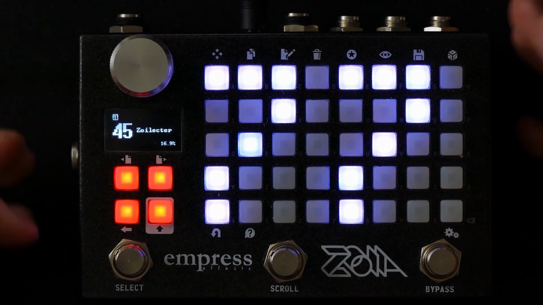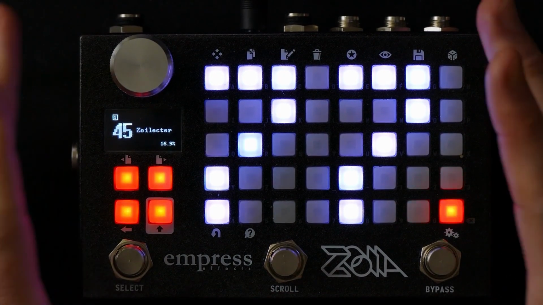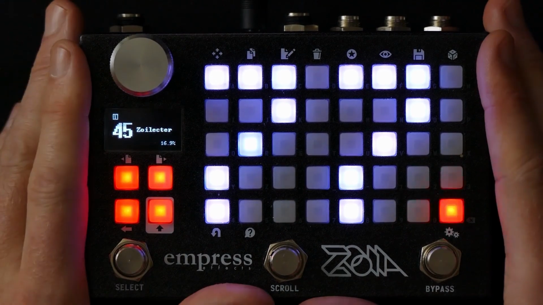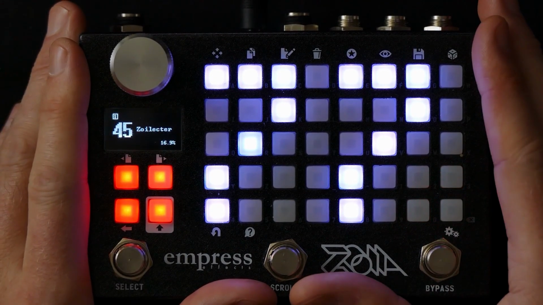So there you have it. Nice little utility patch for you. Another way to select between settings inside the Zoia.